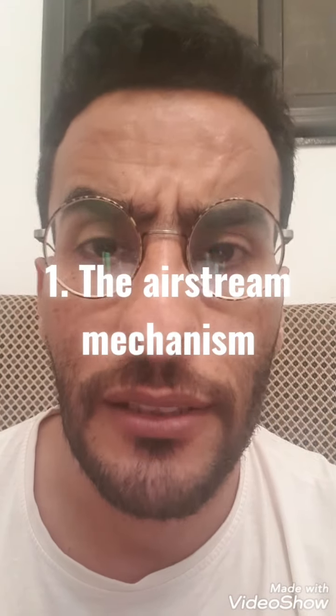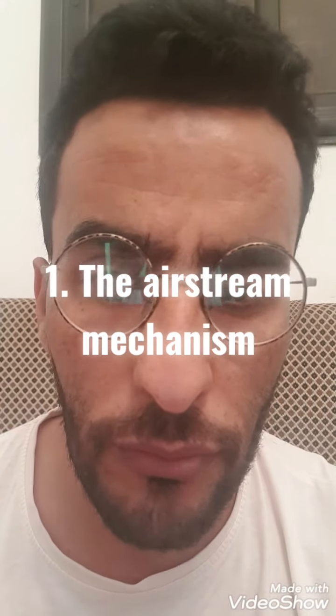Number one is the airstream mechanism. We all know that there are three types of airstream mechanism according to the speaking of any given language, especially the well-known spoken languages like Russian, English, Arabic, and so on. These languages work like this.